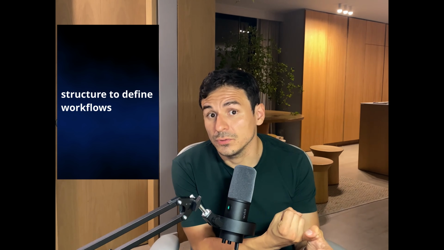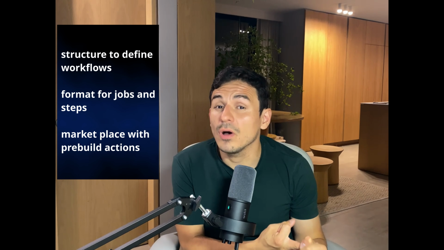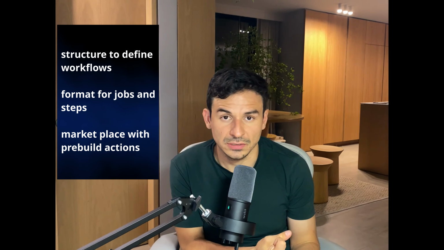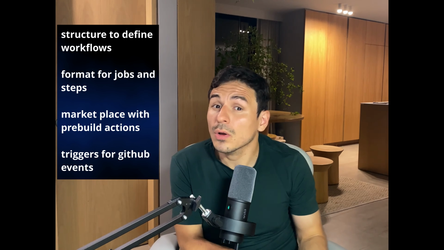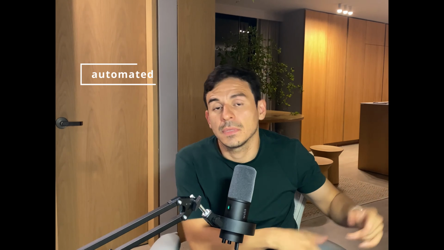In GitHub Actions, that is everything that GitHub Actions gives you to automate your workflows. So that is a structured way to define your workflows, a simple format for jobs and steps, a marketplace full of pre-built reusable actions, triggers for every single kind of GitHub event and even events outside of GitHub, and a lot more. It gives you the set of tools to go from I want to automate this to now it's automated.